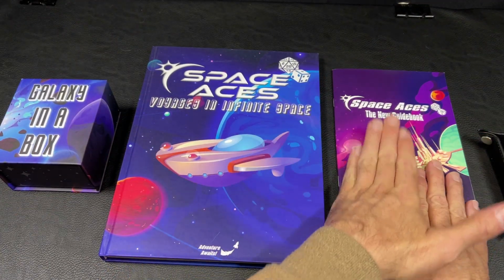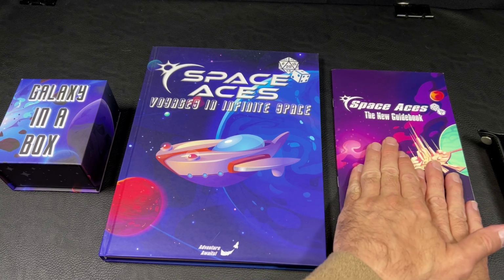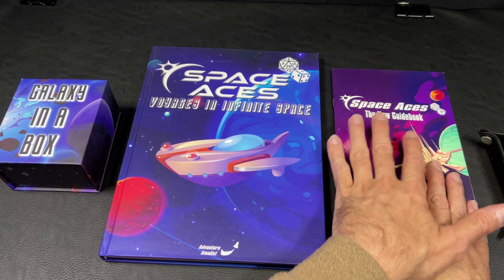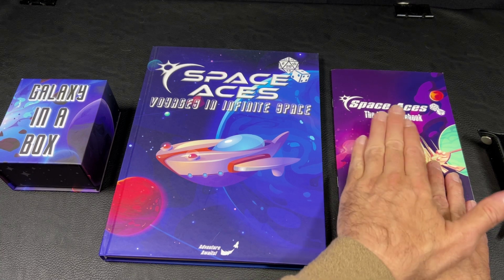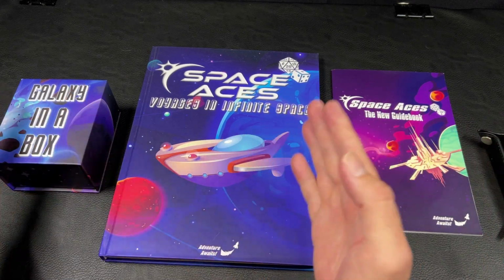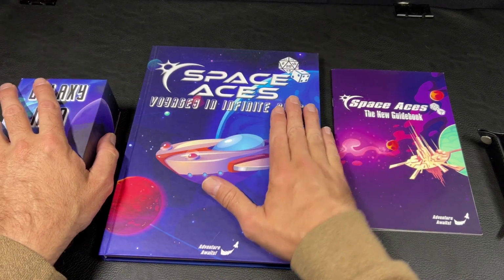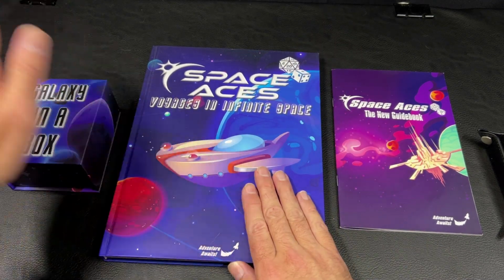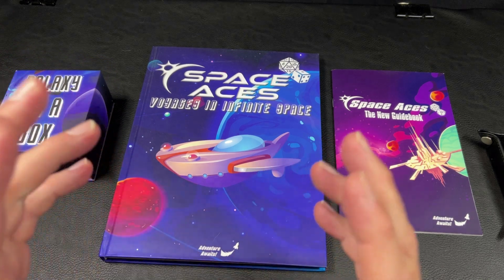So, a new guidebook you can still get on Drive-Thru RPG as a zine that you can print out yourself. The designer might have some of these left. You might want to contact him through his Discord channel or maybe his Etsy store, where you can get Space Aces, Voyages in Infinite Space, and Galaxy in a Box as physical editions.